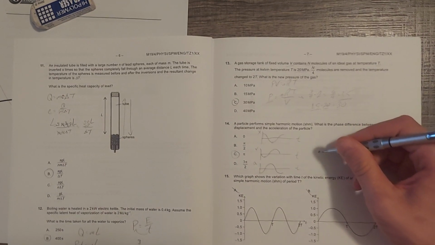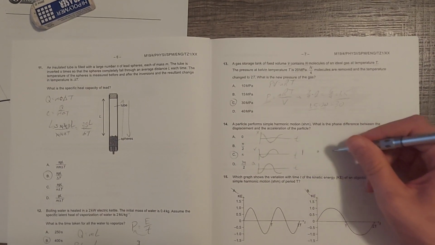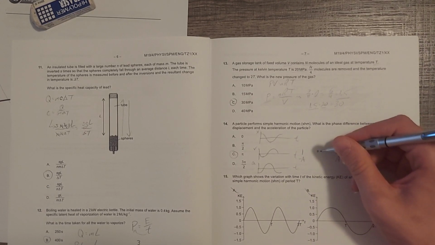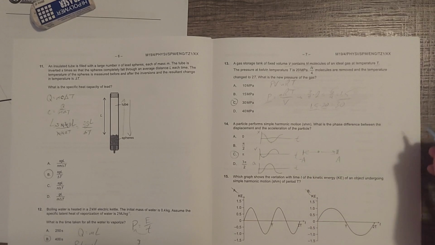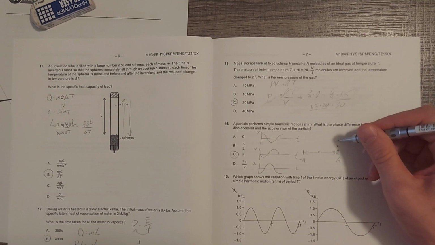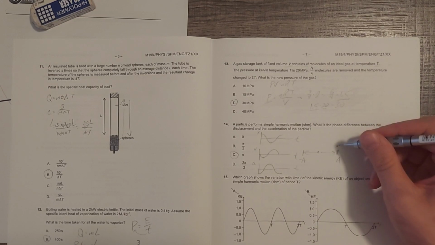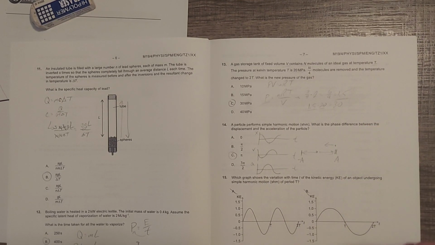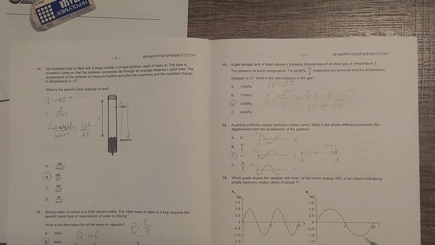Now, you could also do this in a different way. You could say, well, if I've got an object oscillating back and forth from there to there at negative A, and it's going to go all the way to there and all the way to there. Well, when it's over here, its position is maximum positive, right? But its acceleration is going to be that way, maximum negative. So they must be 180 degrees out of phase because they're just always going in opposite directions.